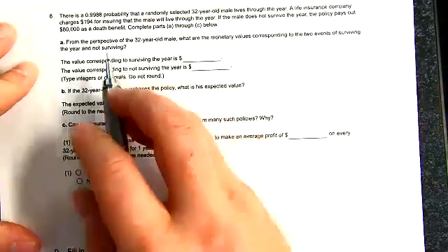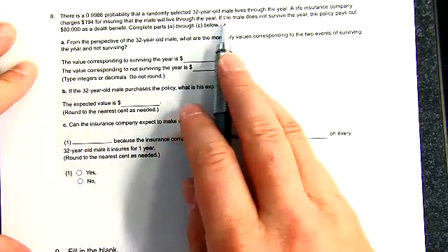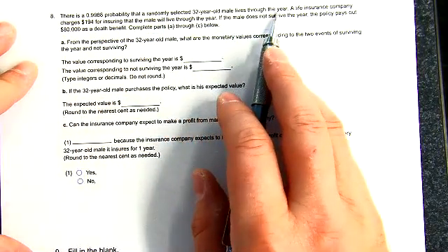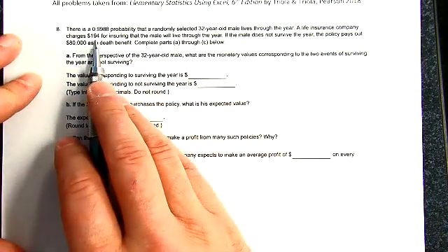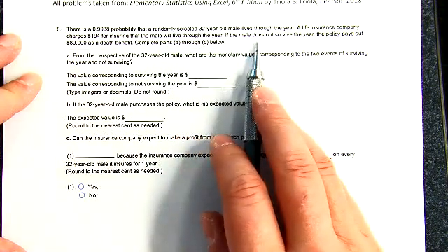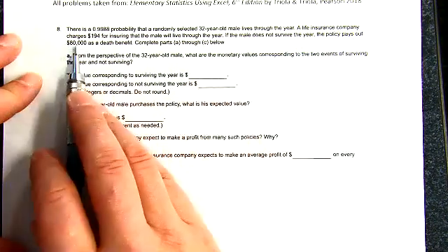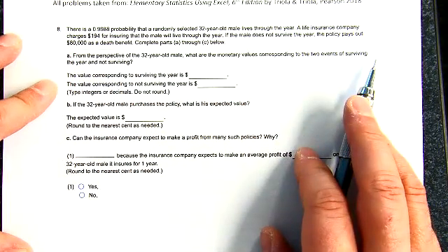Okay, so there is a 0.9988 probability that a randomly selected 32-year-old male lives through the year. A life insurance company charges $194 for insuring that the male will live through the year. If the male does not survive the year, the policy pays out $80 grand as a death benefit. Complete parts A through C.